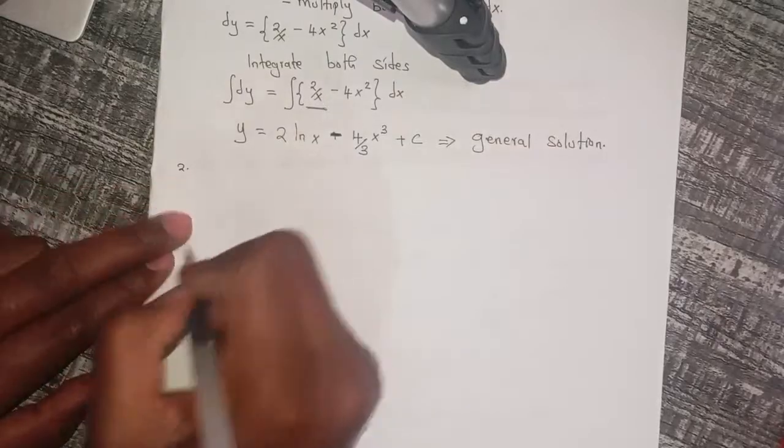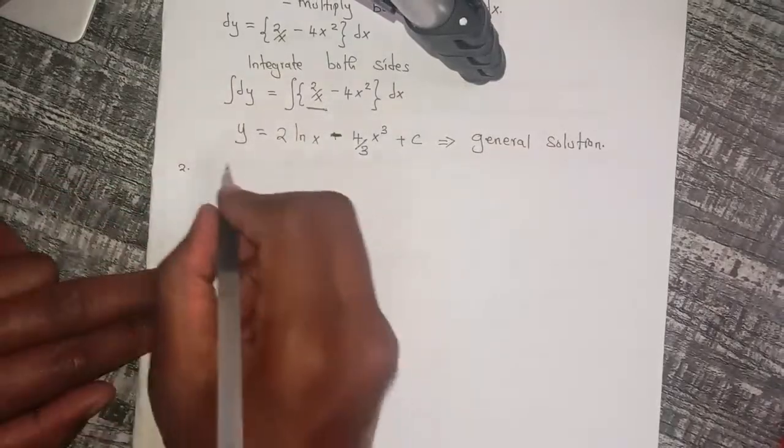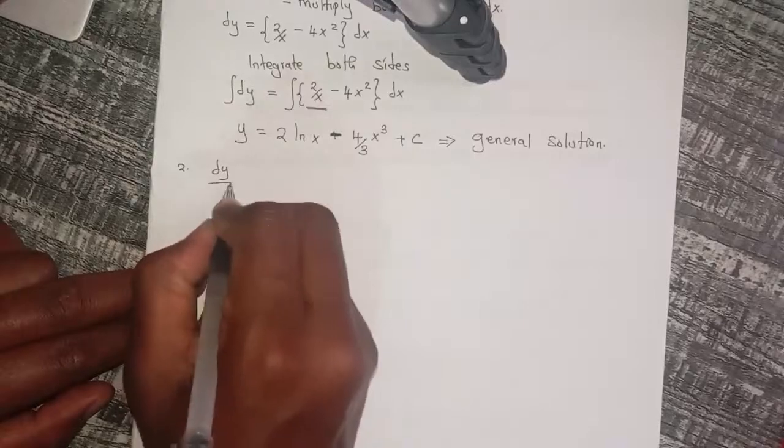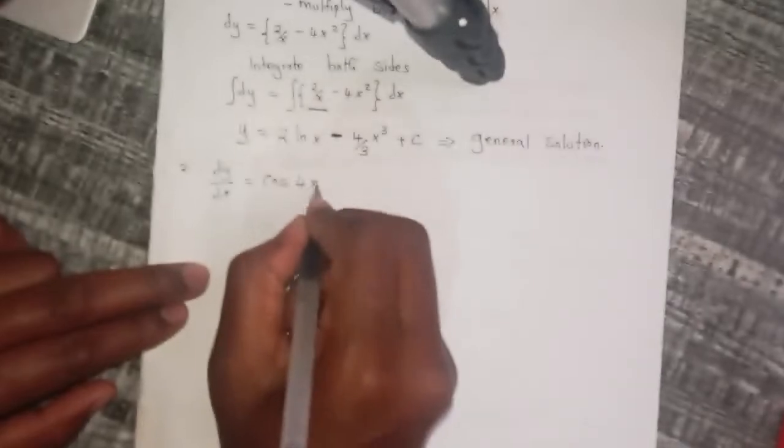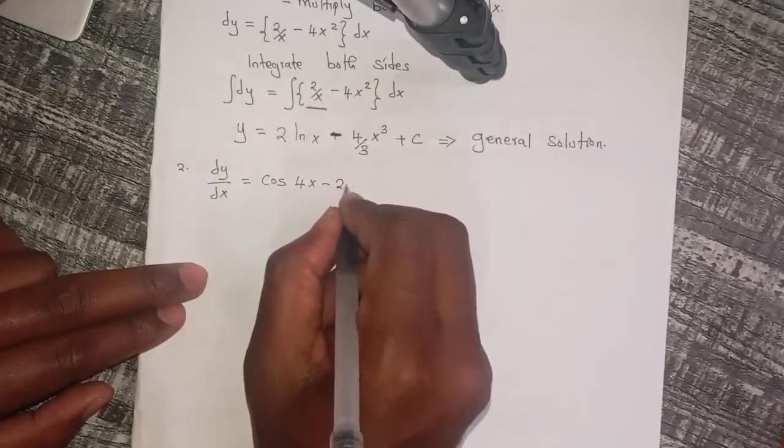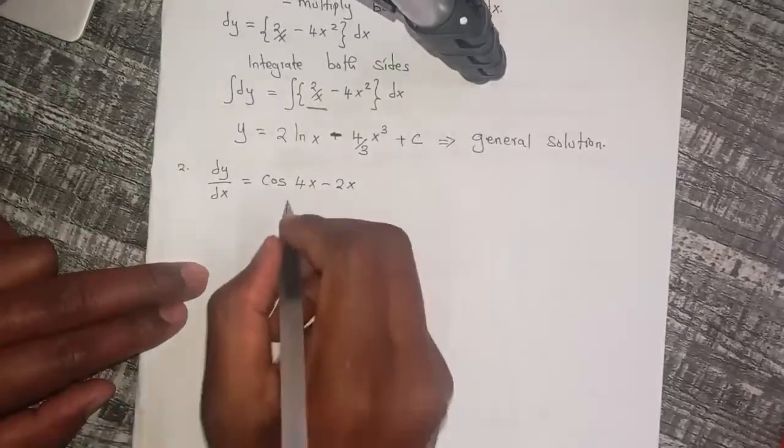Then example 2: we have dy over dx equivalent to cos 4x minus 2x.